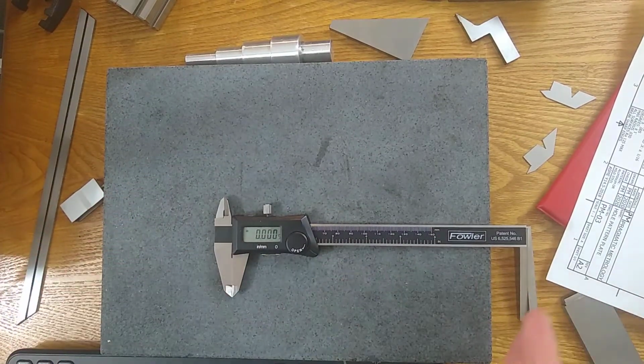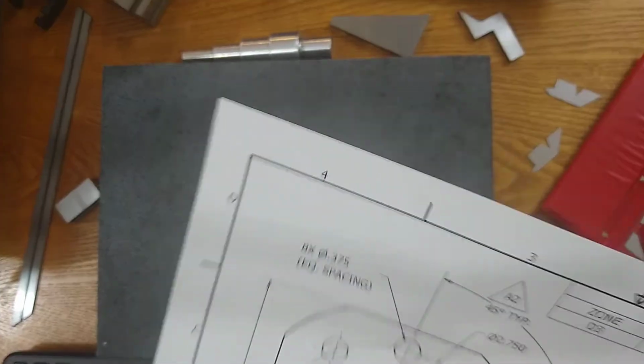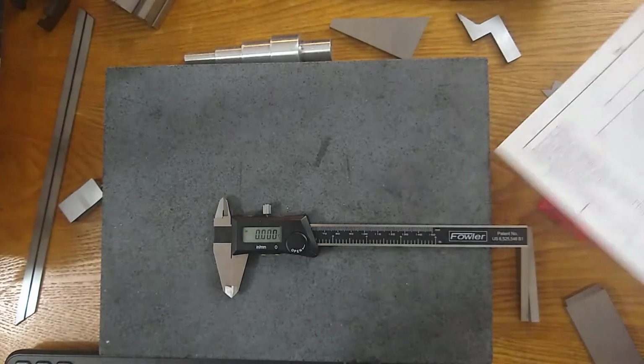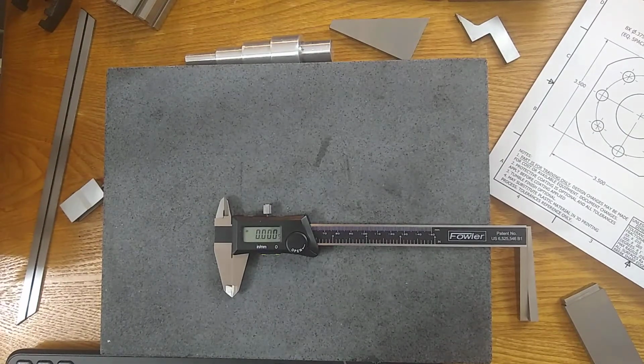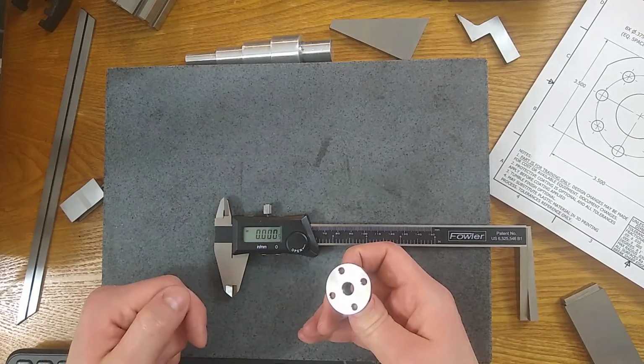I always say, check with your print first to guide your choices. And in this case, I'm looking at the print. I'm not seeing anything crazy tight tolerance. I'm not seeing true position requirements, fairly open tolerance. And this is a nice quick way to verify that the holes are put in at the correct locations.